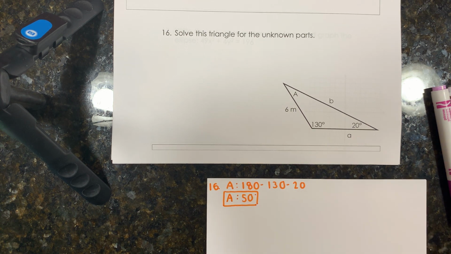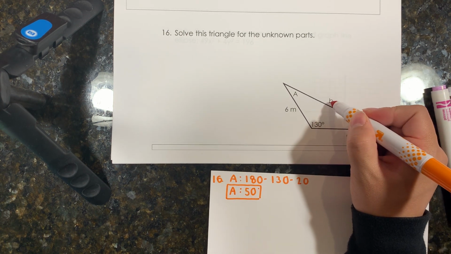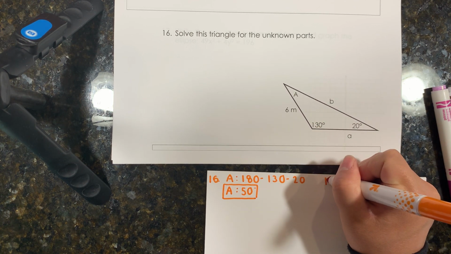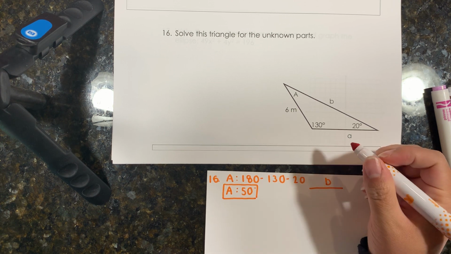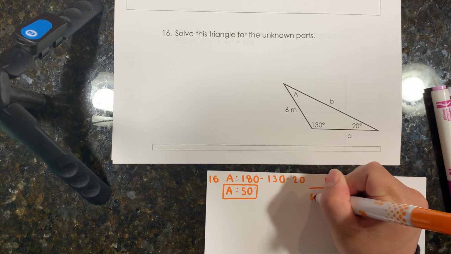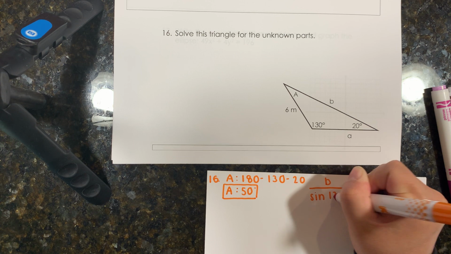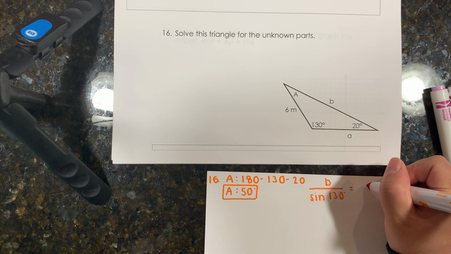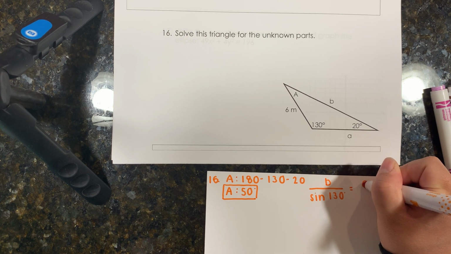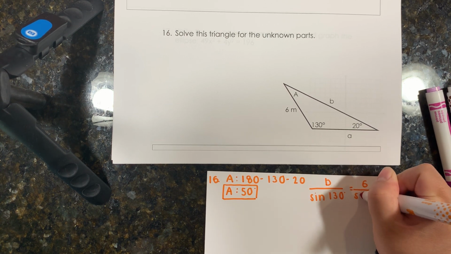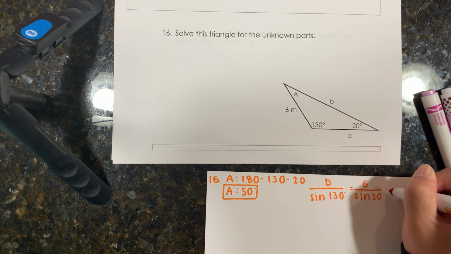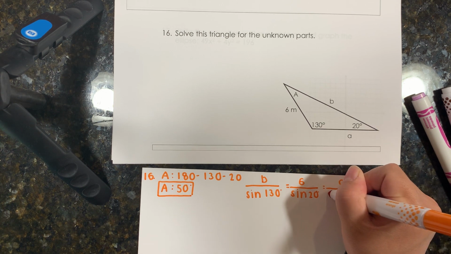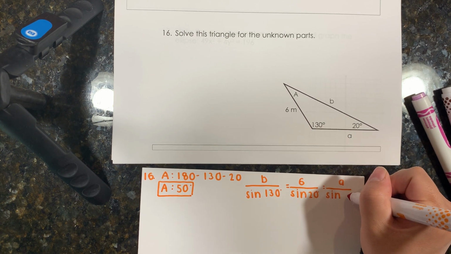Now I'm going to set up my ratios, where the side opposite the angle constitutes a pair. So I'm going to do B over the sine of 130 equals 6 over the sine of 20 equals A over the sine of 50.